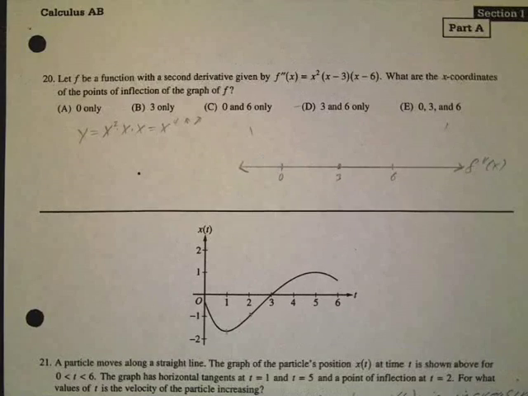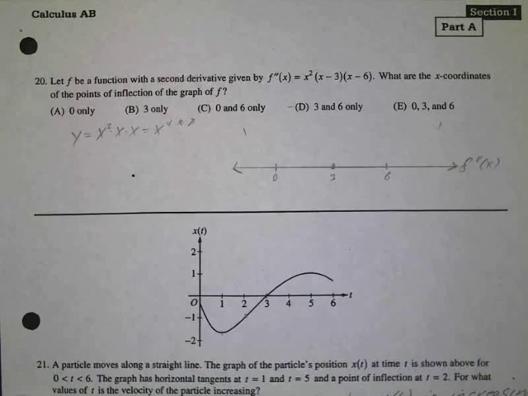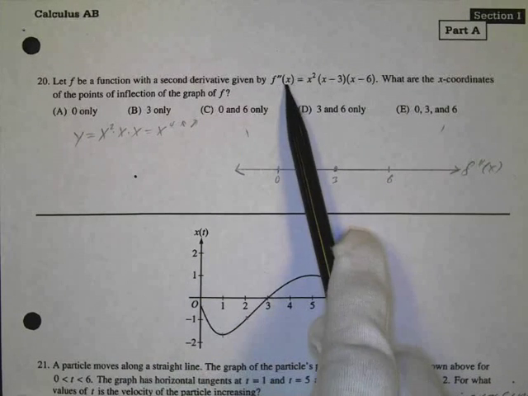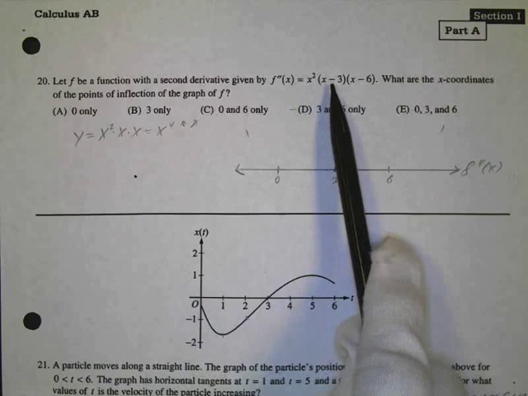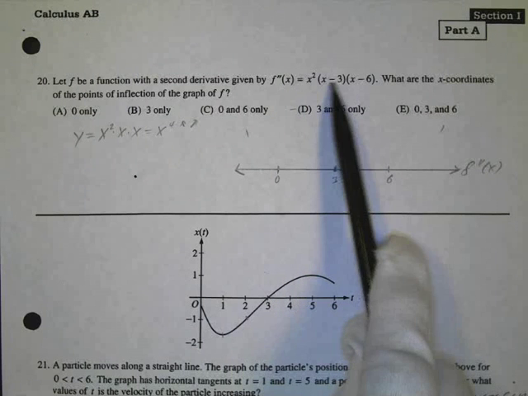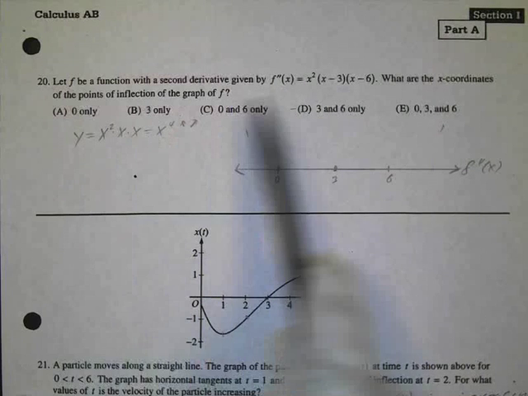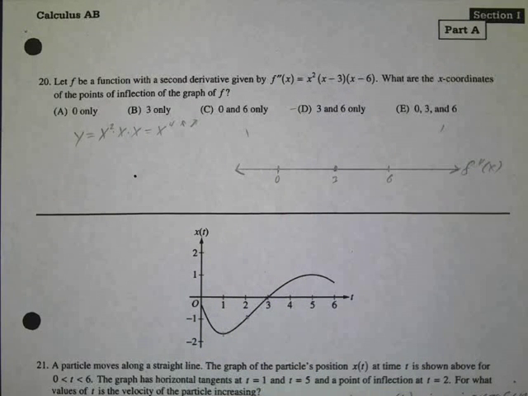Number 20. Let f be a function with a second derivative given by f double prime equals x squared times x minus 3 times x minus 6. So this is the second derivative. What are the coordinates of the points of inflection? So we just want to know when that changes sign.